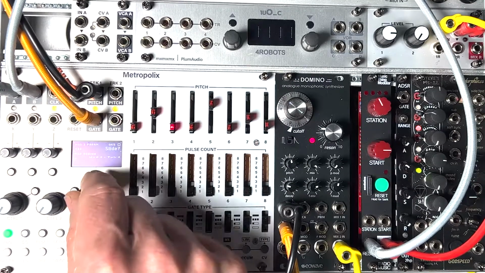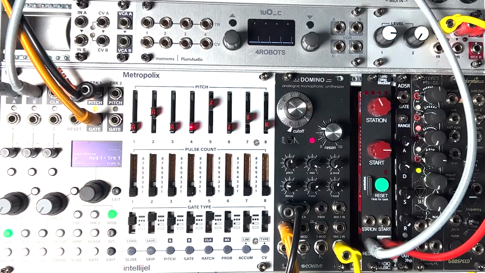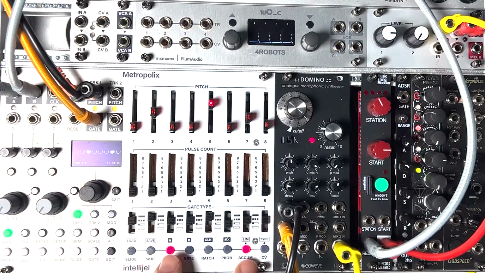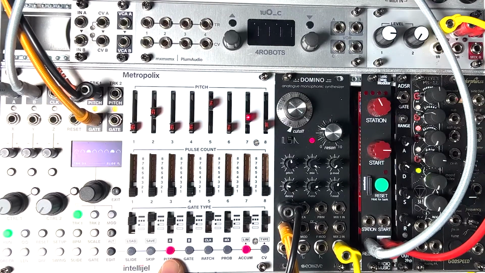Interesting. Next one is slide. Okay, slide is interesting. So this works in conjunction with the slide on the track. Do you remember we have 2 buttons here, in stages 3 and 7. Stages 3 and 7 have a slide on them already.